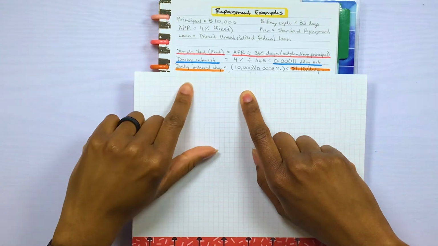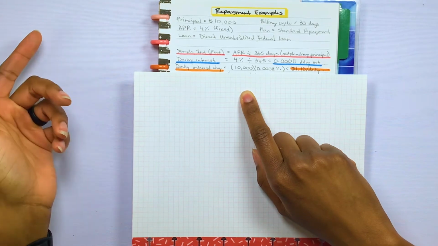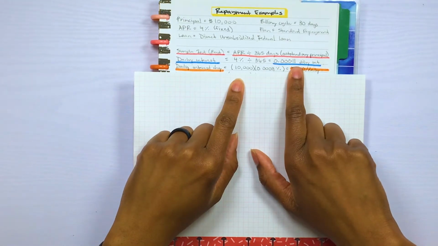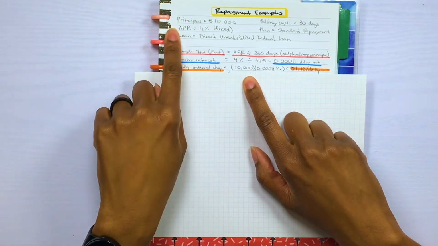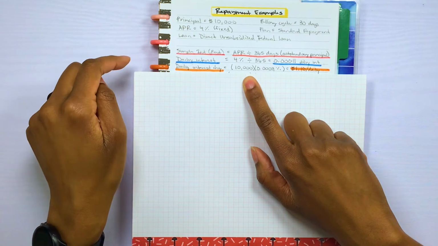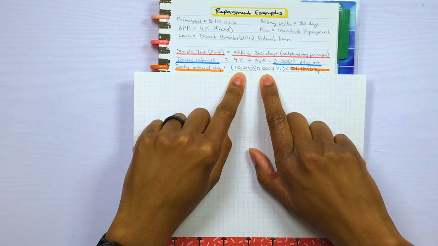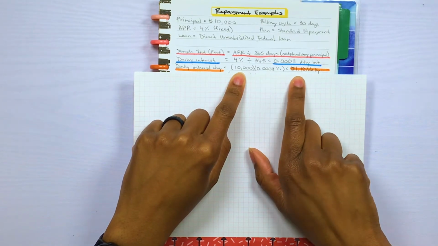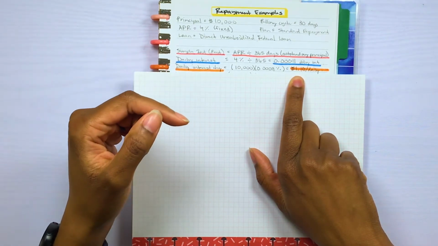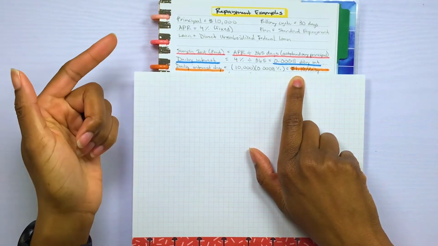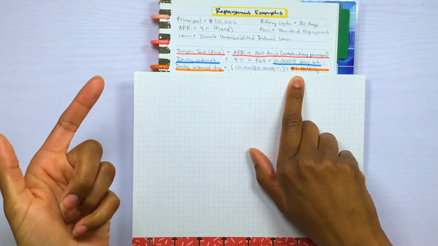But anyways, in order to find how much interest you are charged on a daily basis, what you want to do is take your newfound daily interest rate and multiply it by your principal balance. So our principal balance was $10,000. So 10,000 times 0.00011 is $1.10 a day. So you are being charged $1.10 per day that you have this $10,000 loan outstanding.